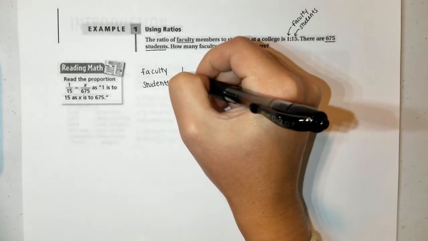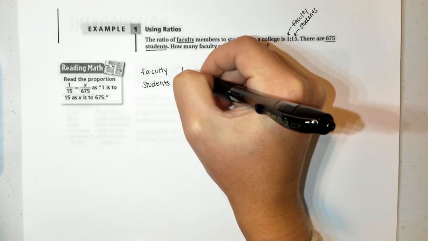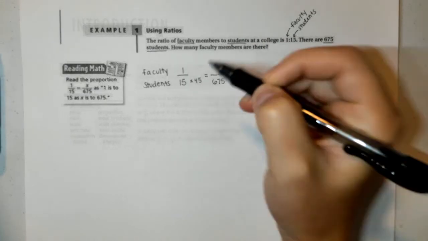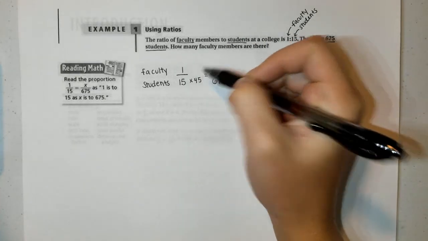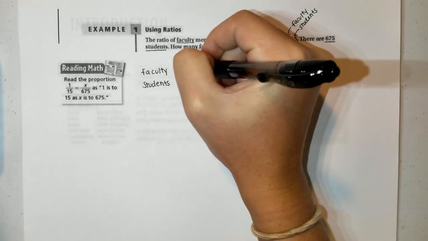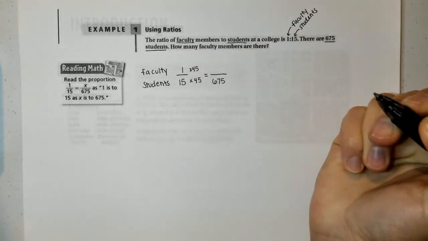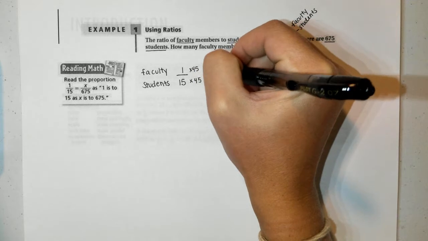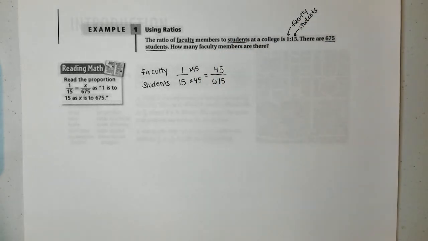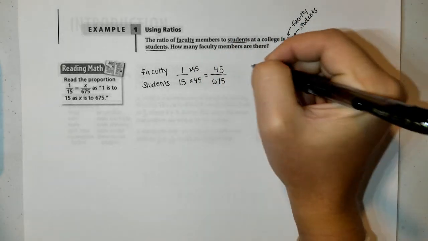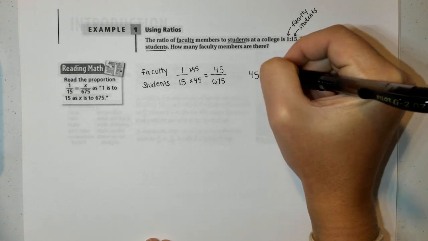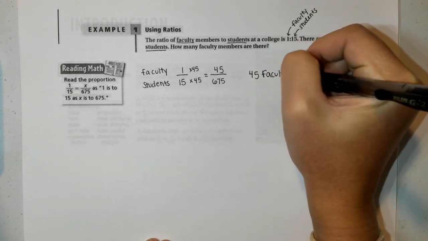So if I multiply 15 by 45, we get 675. If I multiply the bottom by 45, I can multiply the top by 45 to get an equivalent ratio or an equivalent fraction. So 1 times 45, 45. So to answer the question, how many faculty members are there? The answer would be 45 faculty members.